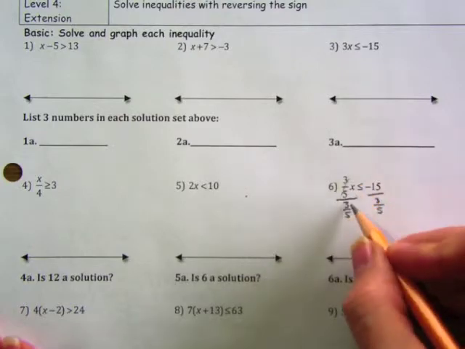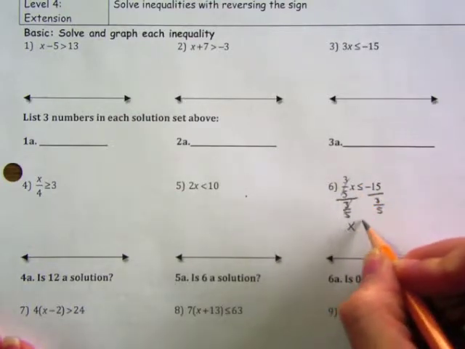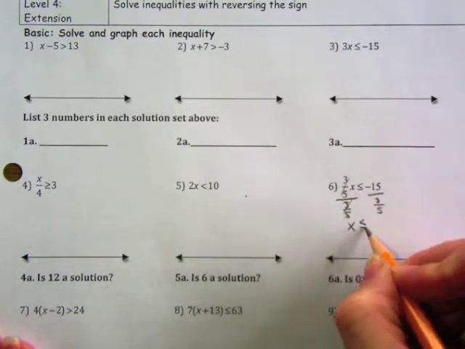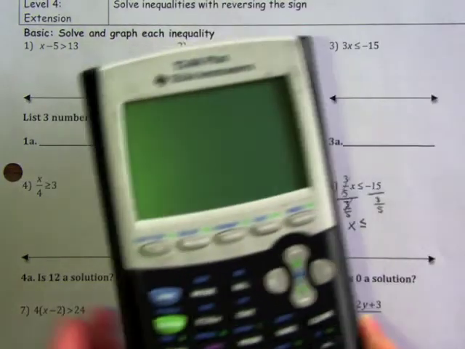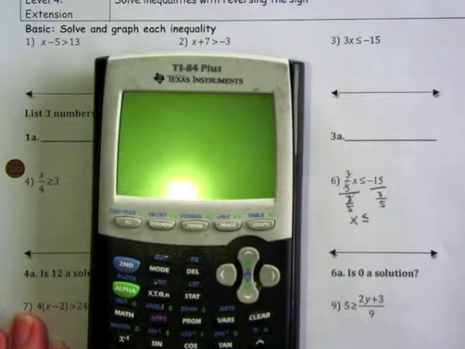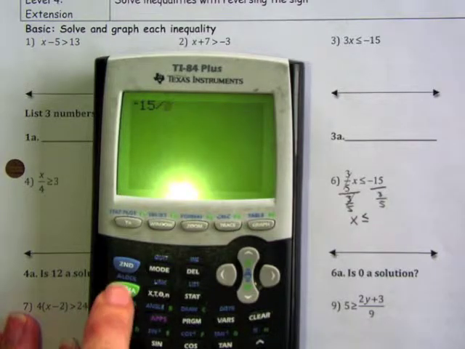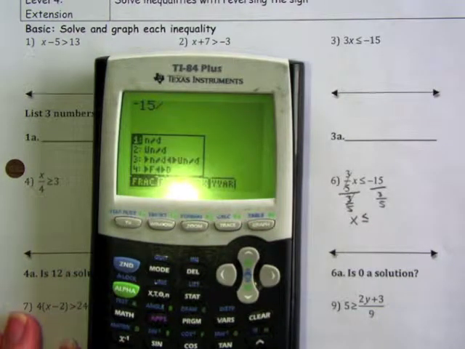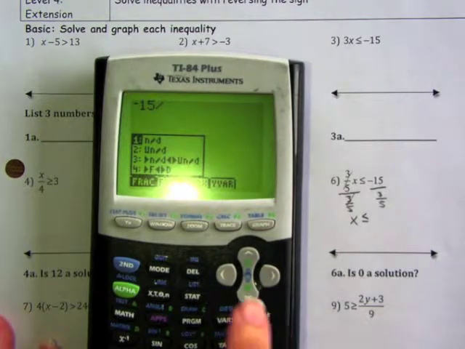When I do that, the fractions are eliminated. I'm left with just x, and it's, in this case, less than or equal to. And that division needs to be done on my calculator. When I do the division on my calculator, I'm going to type in -15 divided by. Now, you like to use your fraction, alpha y equals, so that's fine. But I find that this is still necessary even with this key, that it has to be put in parentheses.